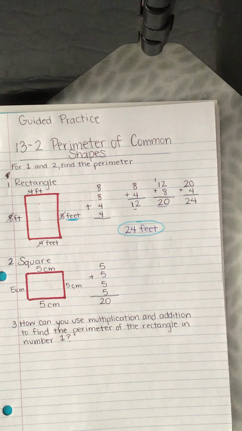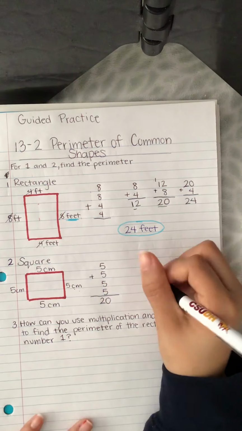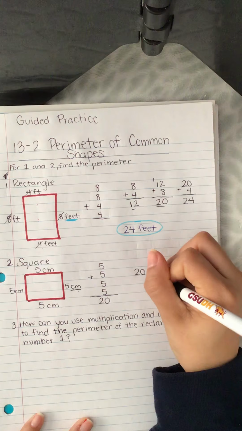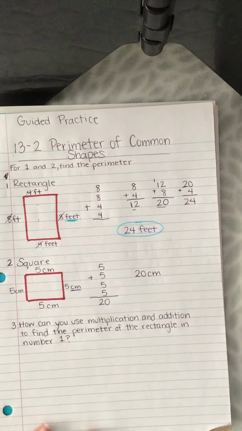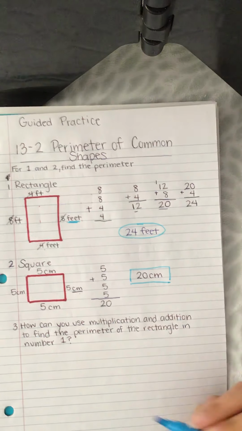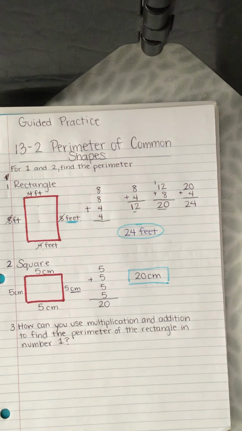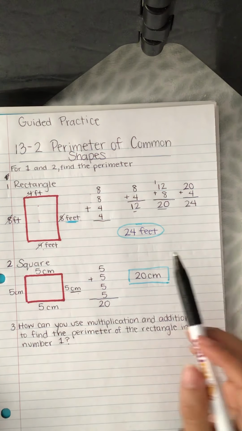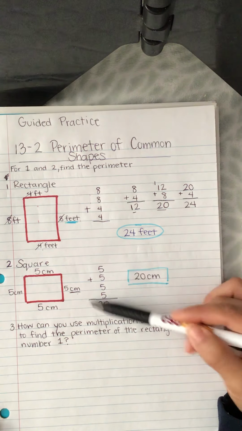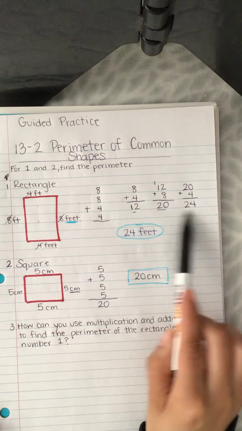And is the answer just 20? No. Look at your unit of measurement. Centimeters. So the perimeter of our square is 20 centimeters. So remember, you can break it down by adding just 2 numbers at a time, or you can add them all together. So here we broke it down.